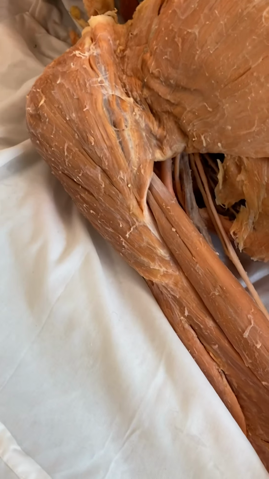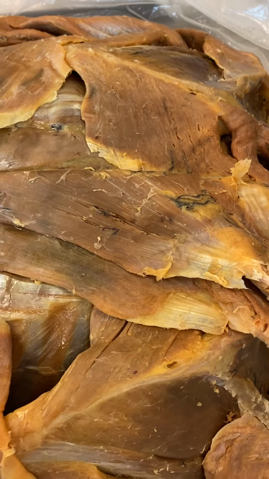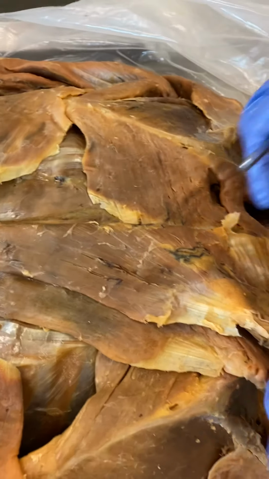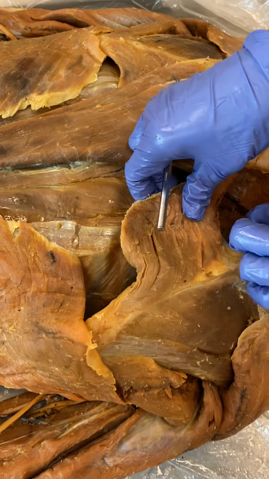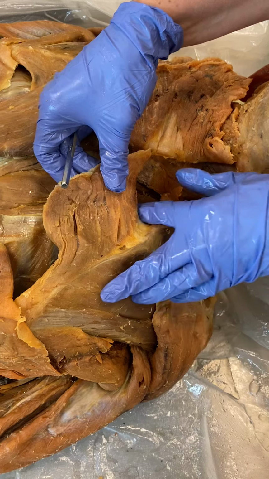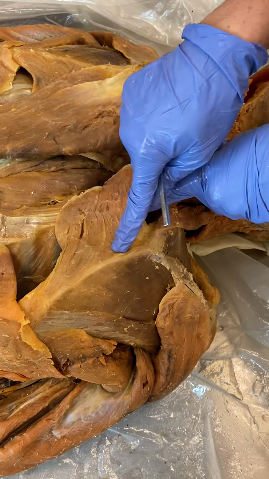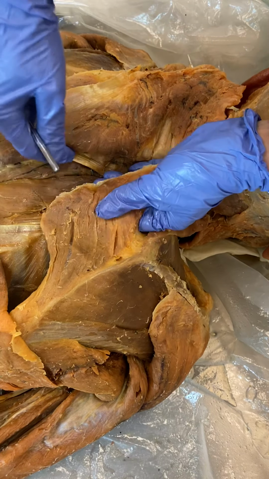Next we have rhomboid major and minor. The action is it stabilizes, elevates, and adducts the scapula, and downwardly rotates the scapula. So if you look here, it's attaching onto the medial border of the scapula, and then it's going to come in, and these would normally attach onto the vertebrae.